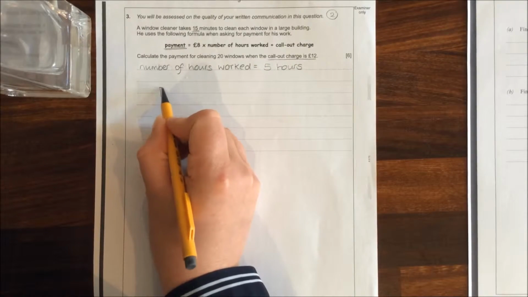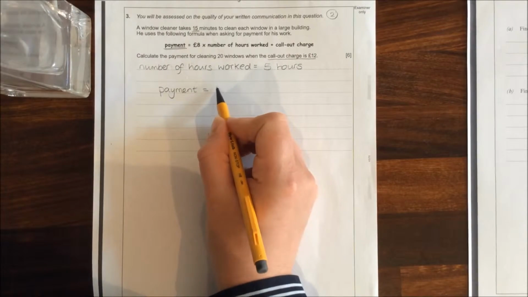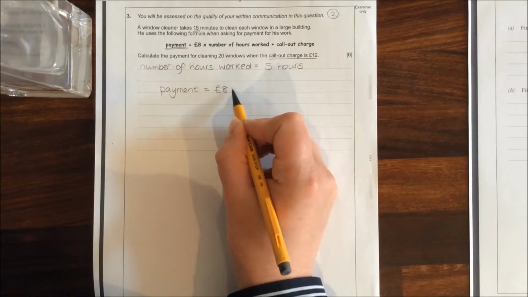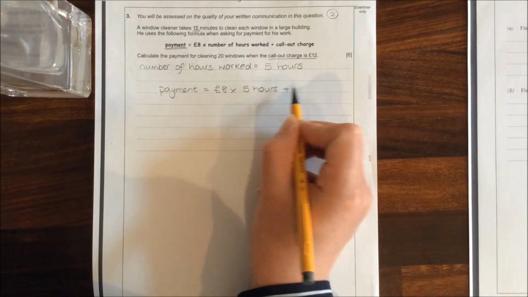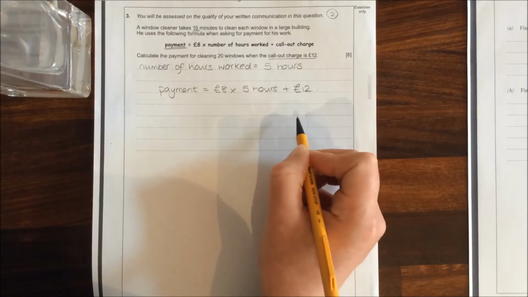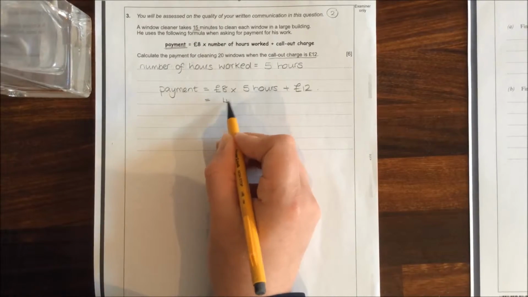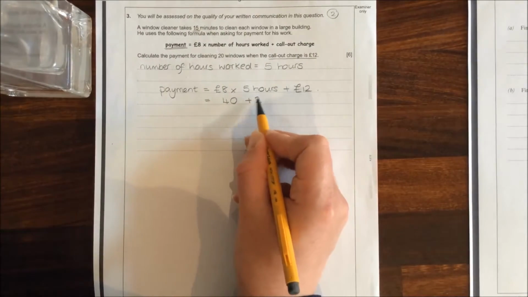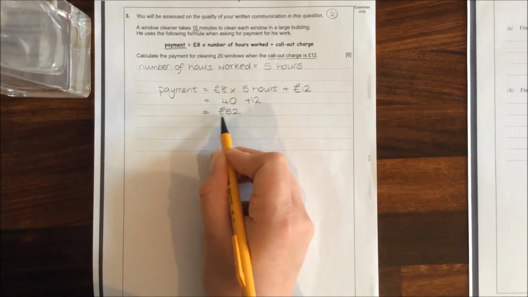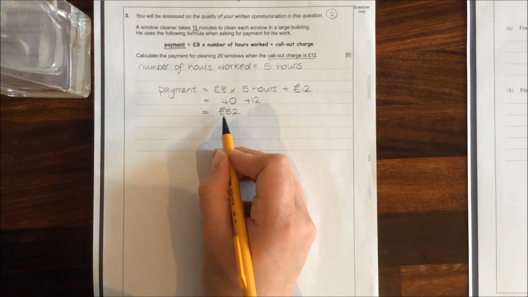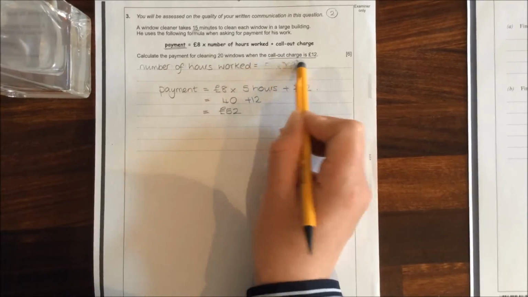And then we just put that information into our formula. £8 multiplied by 5 hours plus the call-out charge of £12. Okay, 8 multiplied by 5 is 40, and we're adding 12. So our final answer is £52. Notice I've put my pound sign there really clearly. I could make this answer even better by making sure I show what I've done there.